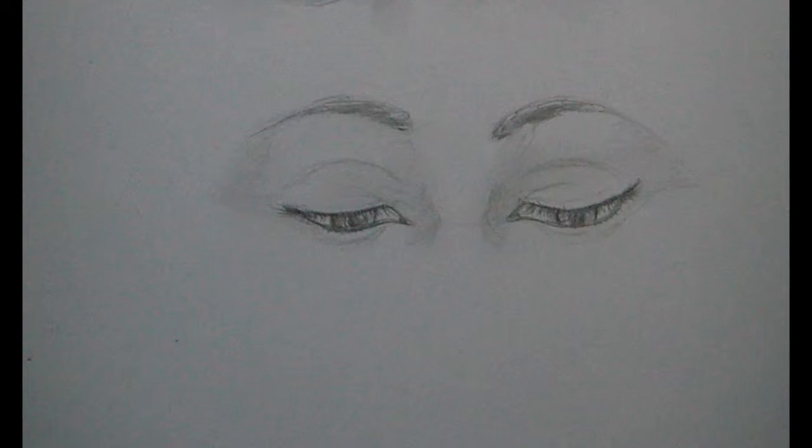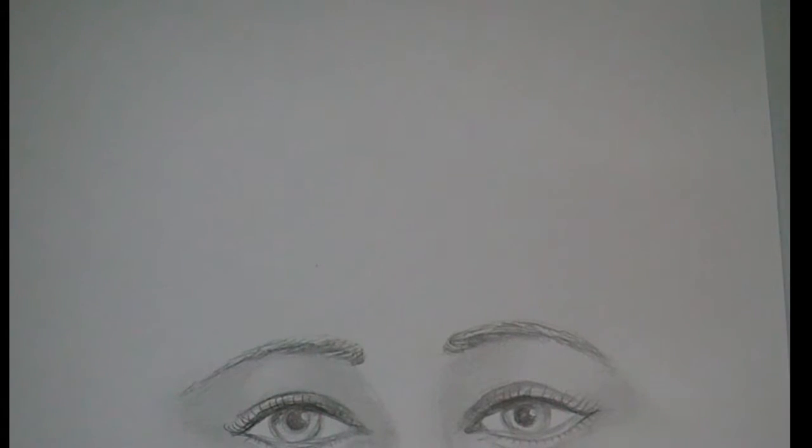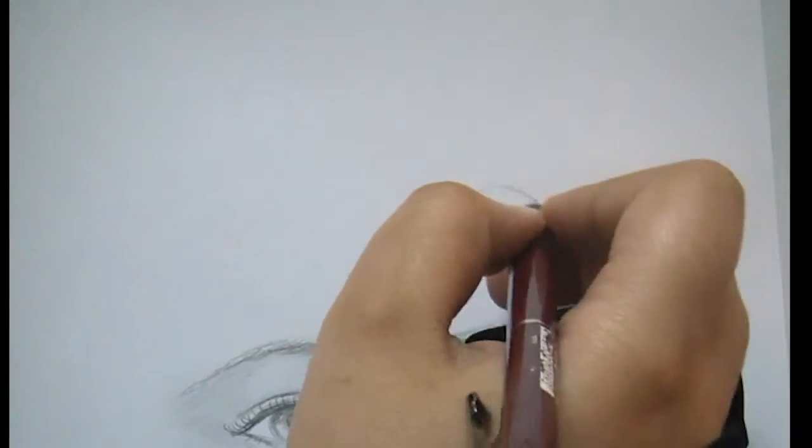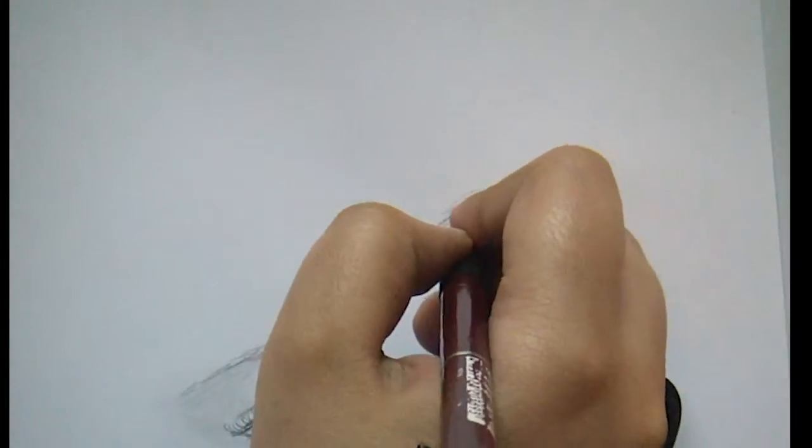We shaded the same way we shaded the front view, around the eyes and around the nose bridge. Take another perspective: drawing eyes from above, when the face is looking up.